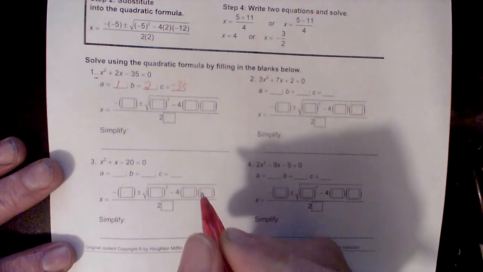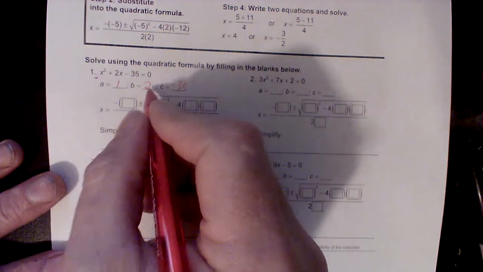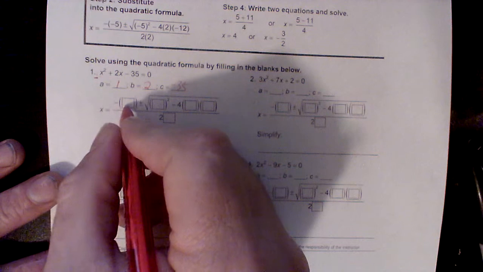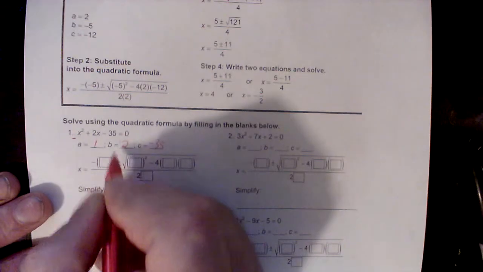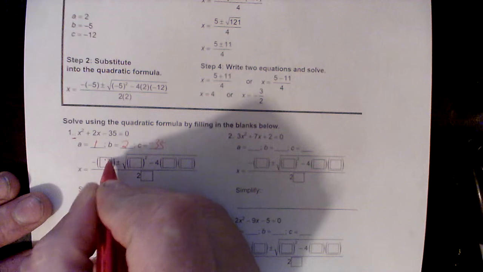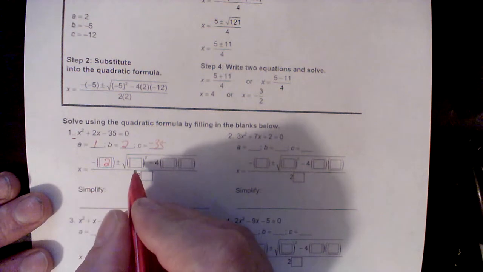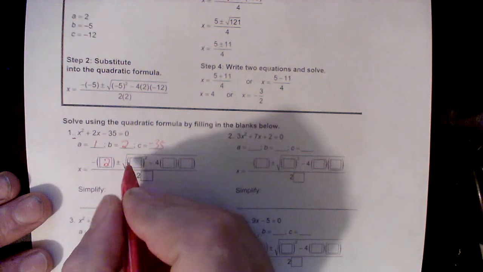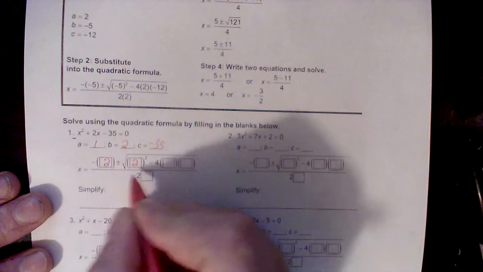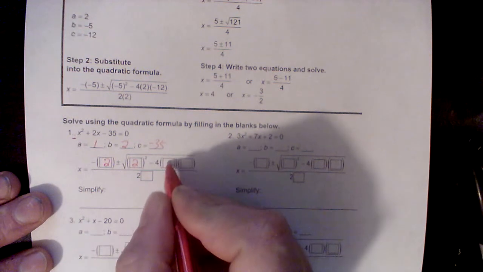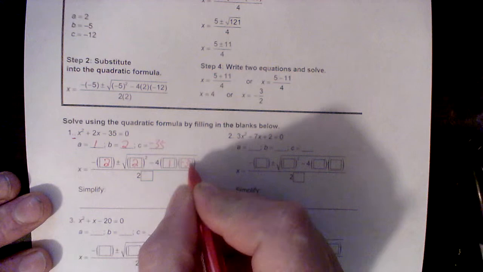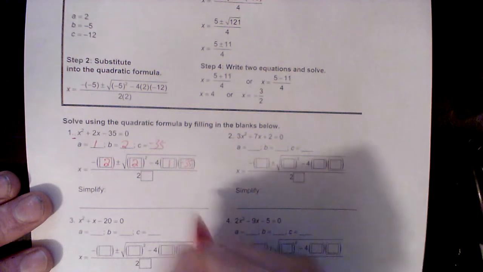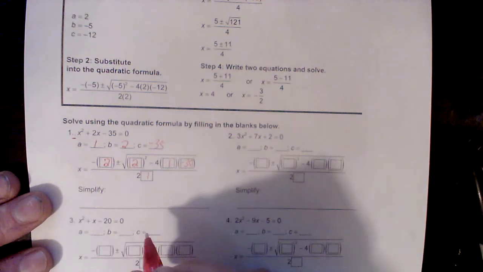Alright, now if I plug this in, this is x is equal to negative b, right? This formula right here, and so negative b is negative 2 in this case, plus or minus the square root of, put your b in parentheses, so it's 2 squared minus 4 times a, which is 1, and c, which is negative 35. Alright, all over 2a, which is 1.